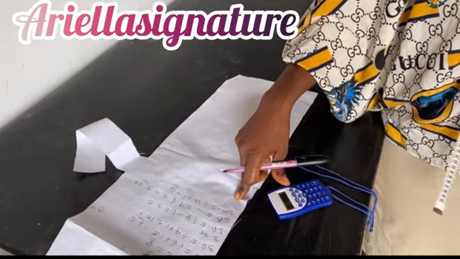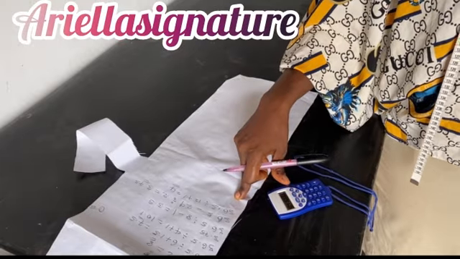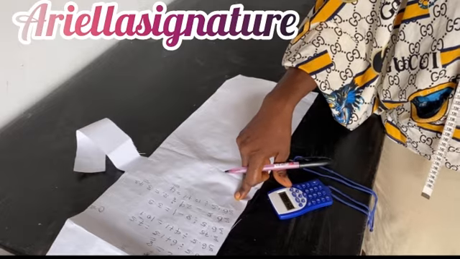So the next formula we'll be looking at is our off the shoulder neckline width.